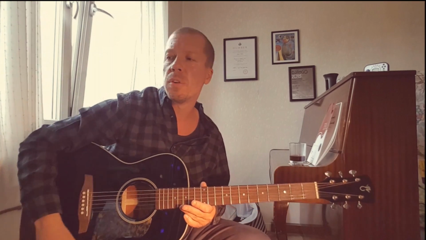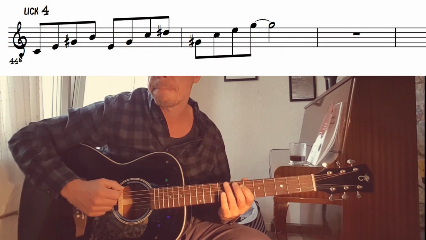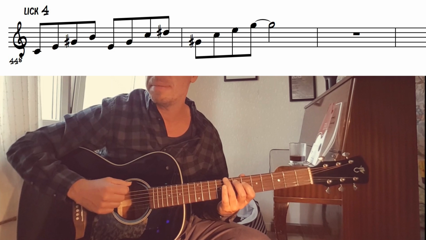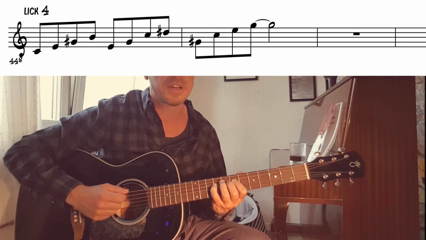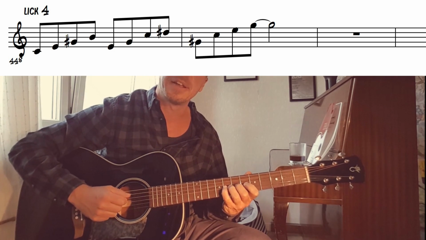All right, so lick number 4, 3 augmented or 3 major 7 sharp 5 arpeggios. C major 7, E major 7 sharp 5, A flat.